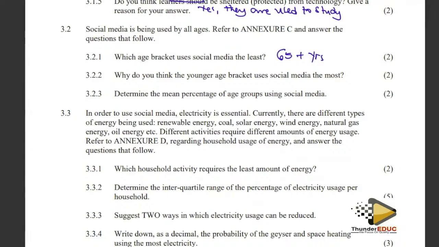Why do you think the young age bracket uses social media the most? They are exposed. You can say that. It's the newer technology. They are young. They can easily use the gadgets. You understand? All right. You can give any reason there. Please don't leave such questions unanswered.